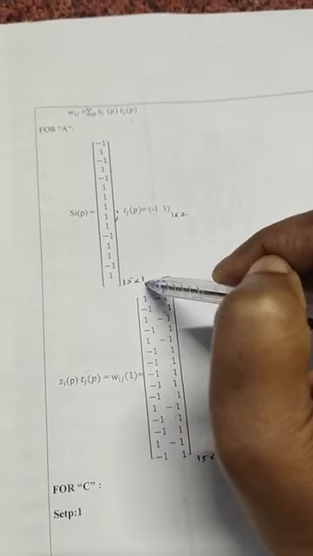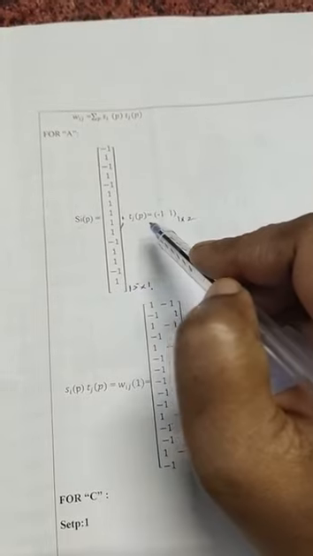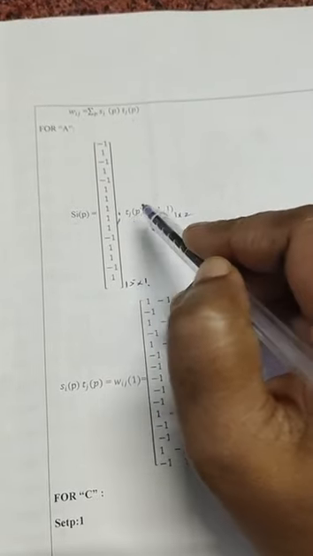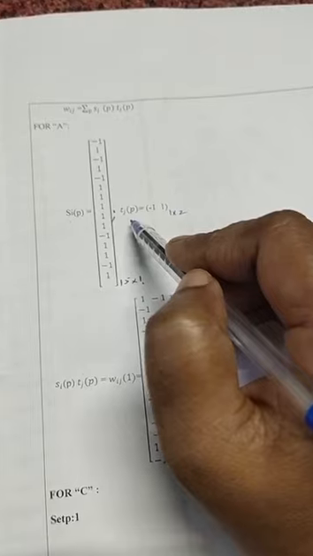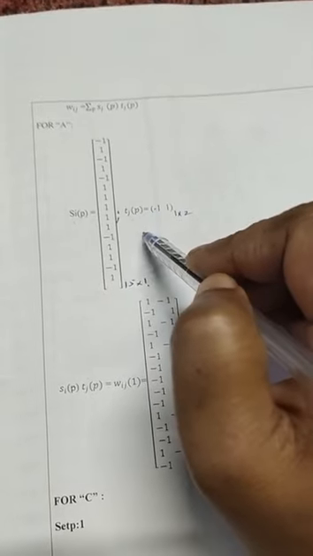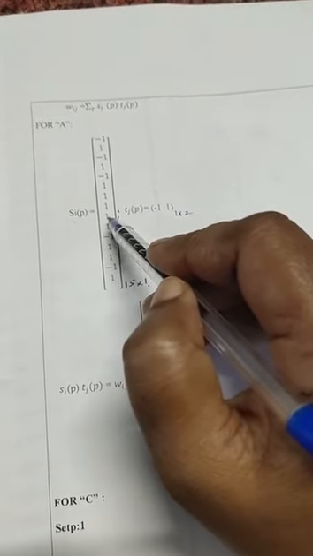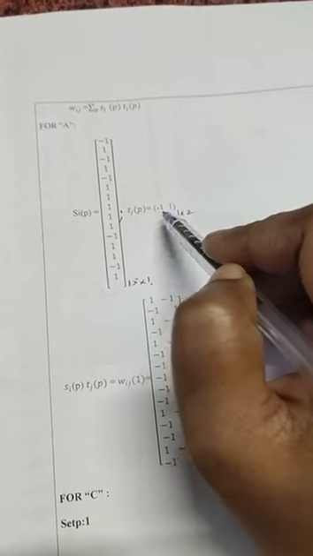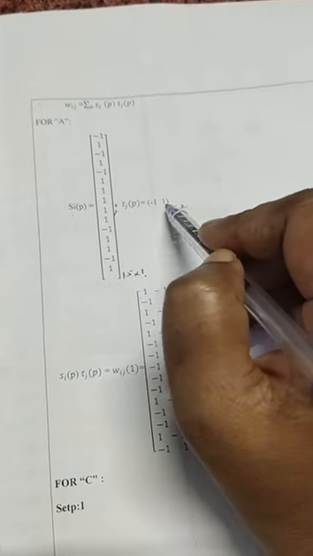The required target Tj of P is: if we apply character A, it has to produce minus 1 and 1 as output.